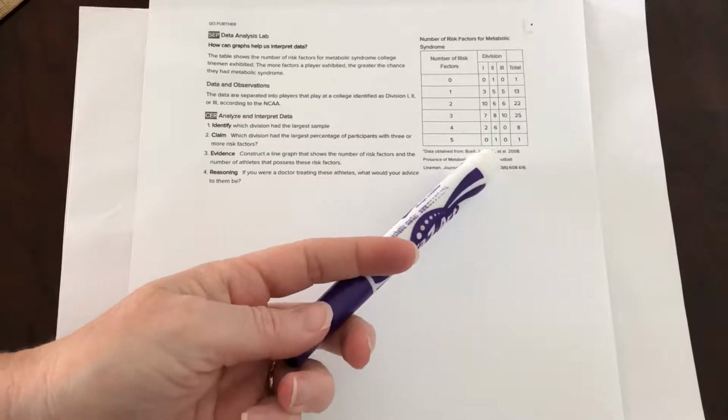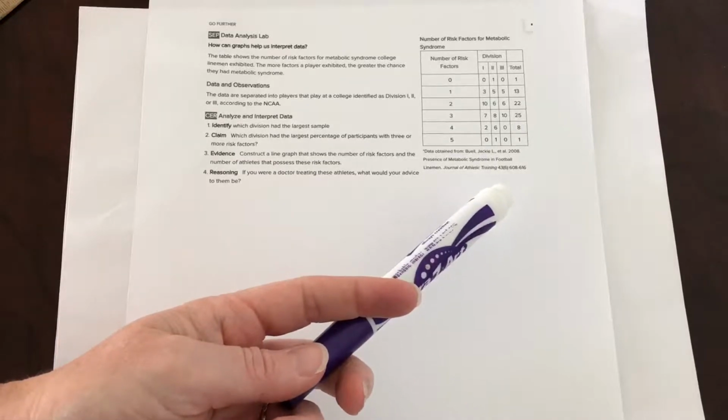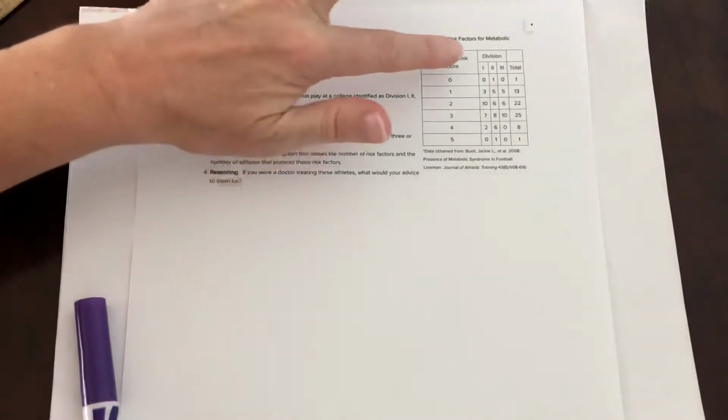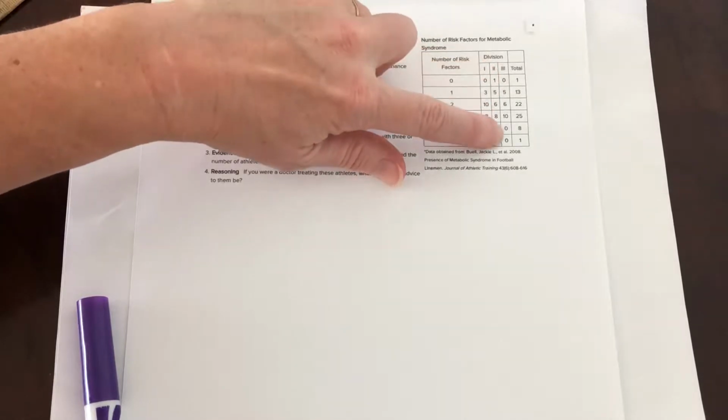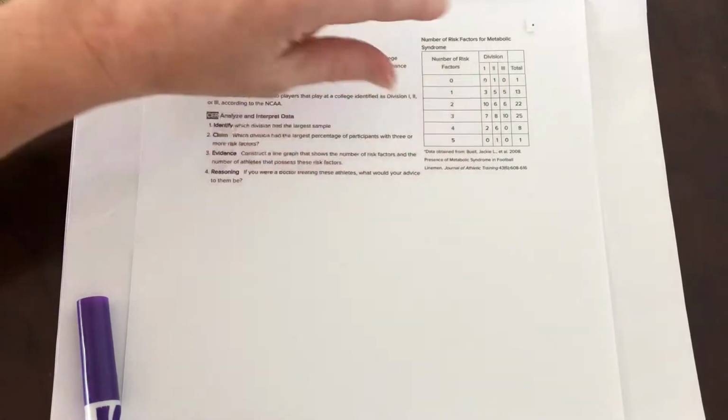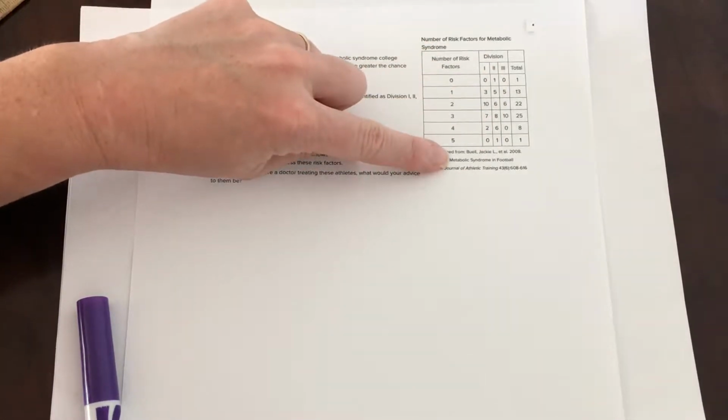So this is from our reading. You can see it's the same scientist, Jackie Breuel, and she basically tracked risk factors for metabolic syndrome with college football players. So here is Division I players here, Division II players here, and Division III players here. And then here is the number of risk factors they have.